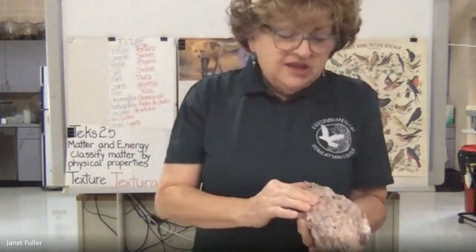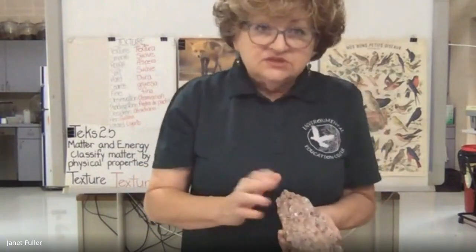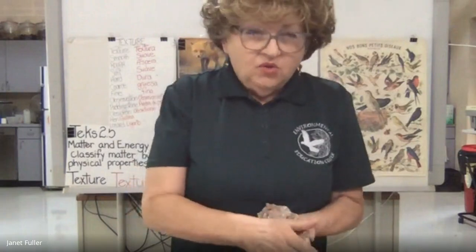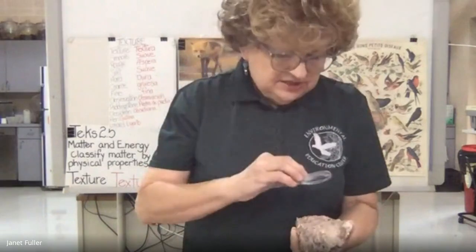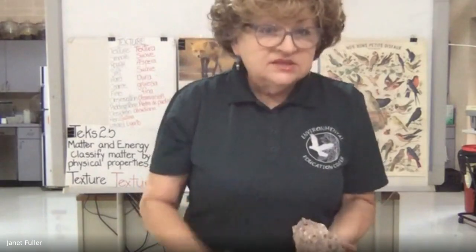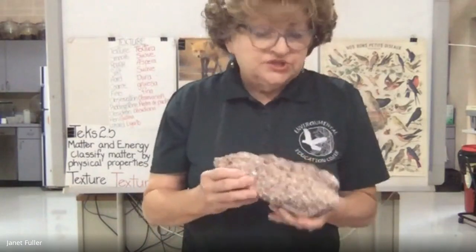I can tell by looking at it to see all the big crystals and all the big pieces of rock. I can feel it, feel how coarse the grain is on this. I can take my hand lens and look at it. Oh yes, this has got a very coarse grain, this pudding stone does.